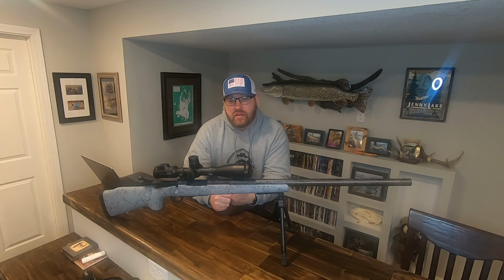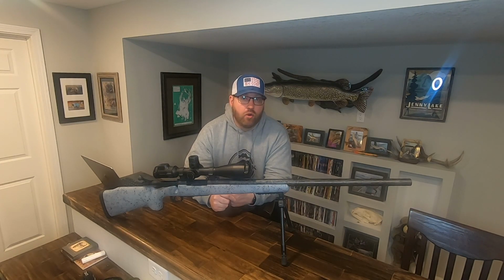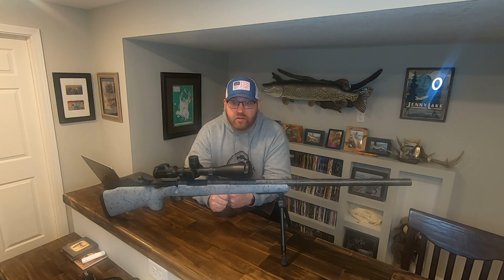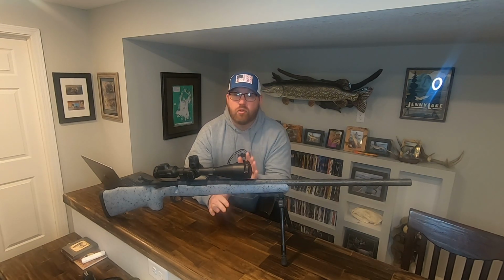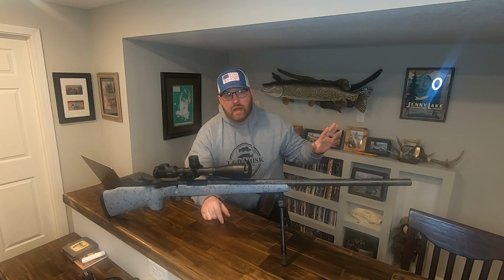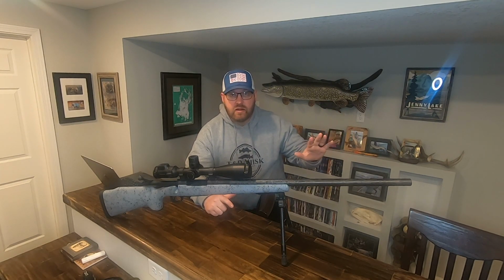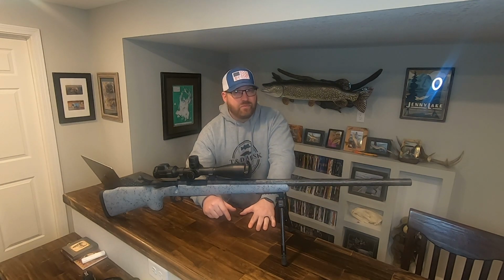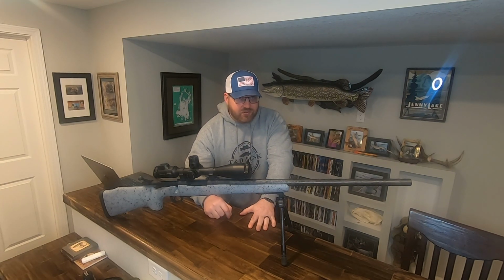The second one, I think most people tend to be over-scoped. There's been a big trend towards getting 20 plus power zoom, 25 power zoom, 32 power zoom, low end zoom. Even more important, the upper end range is probably fine, but when you get into that lower range, if your scope starts with a 6, if you're 6 to 18, 6 to 24, 6 to 30, stop. This is a hunting rifle.